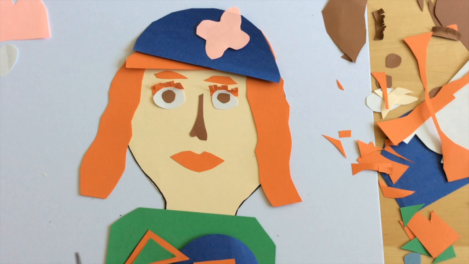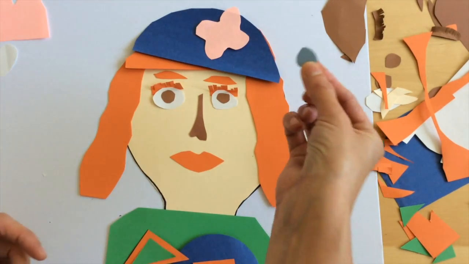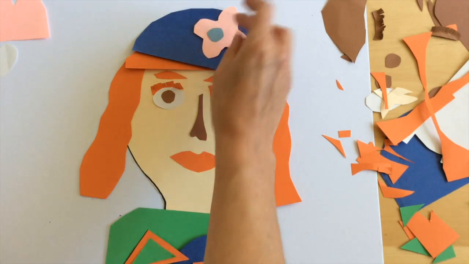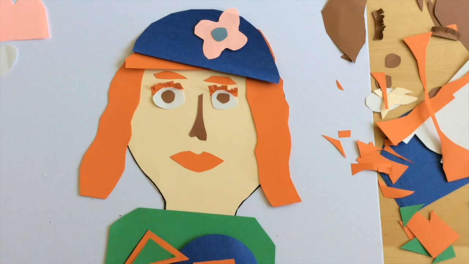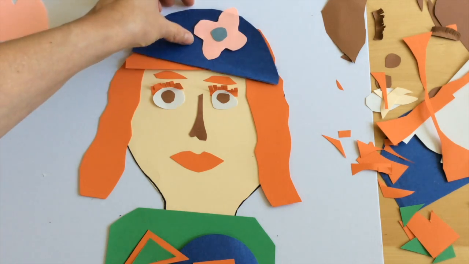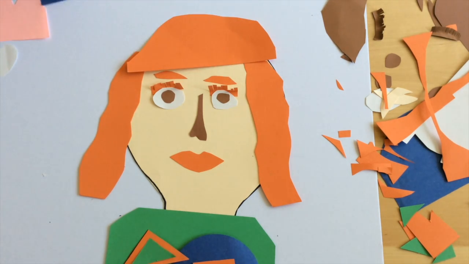Now in the middle, I wanted to make it look like a flower, so I'd already pre-cut a little circular shape. I added that to the middle of her flower. So what else could we build for her?